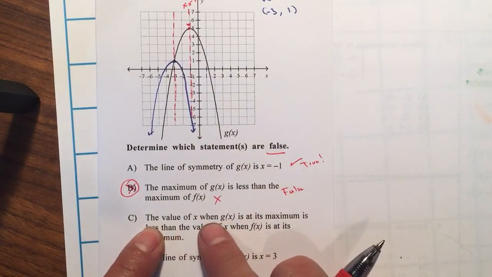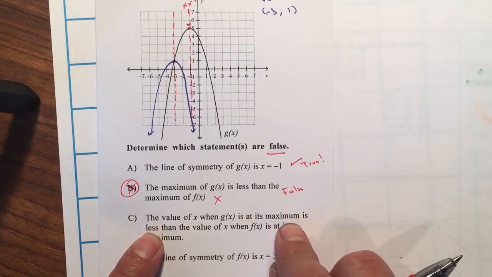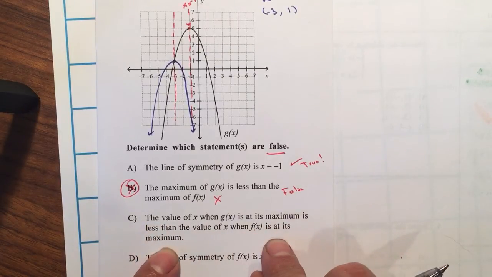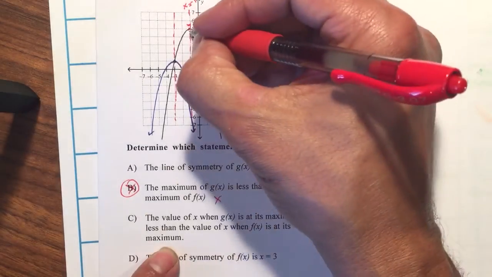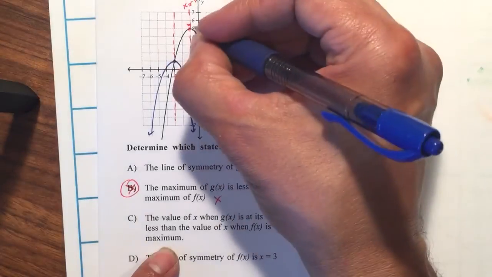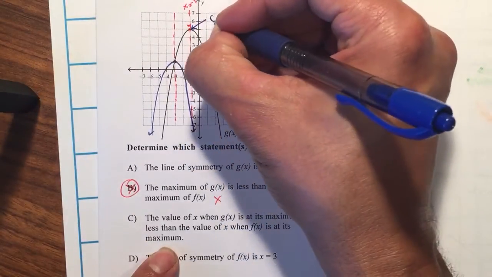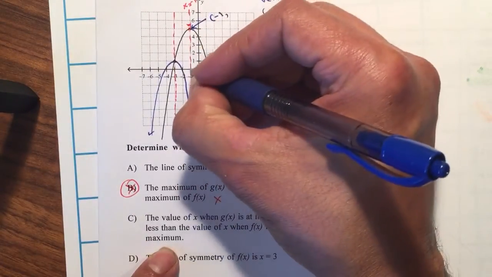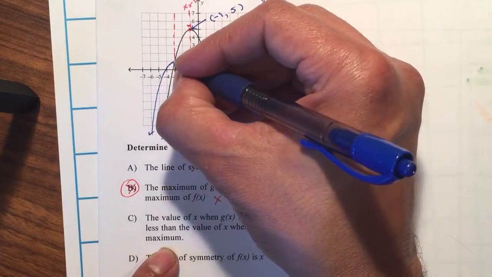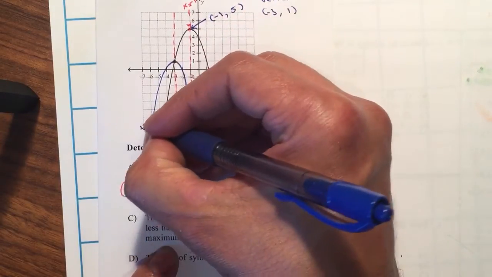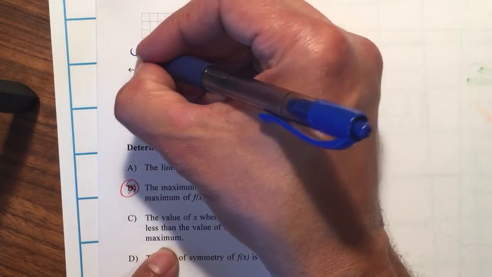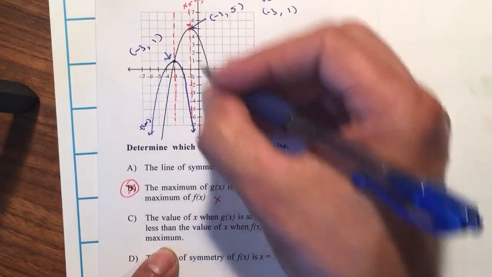The value of x when g of x is at its maximum is less than the value of x when f of x is at its maximum. You can do it through the x values, but in this case, let's just write down the vertex for each one. The vertex for g of x is negative 1 and 5, and the vertex for f of x is negative 3 and positive 1.